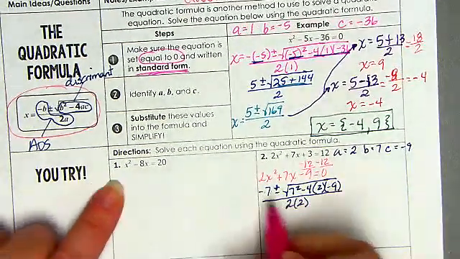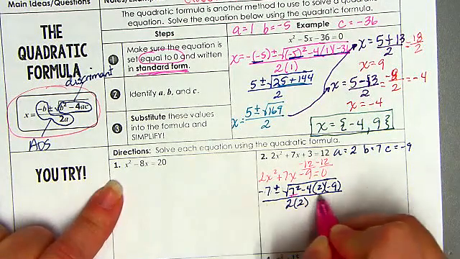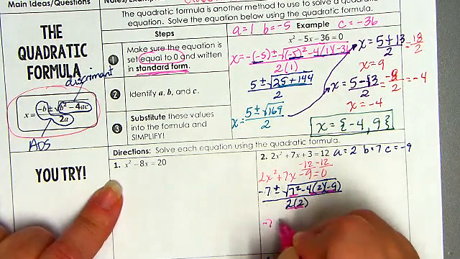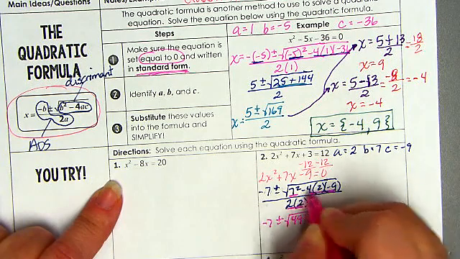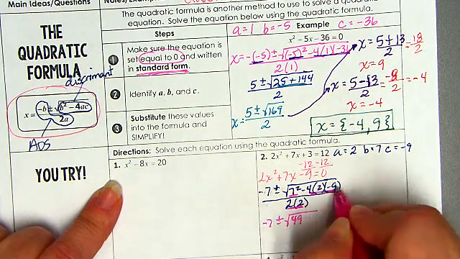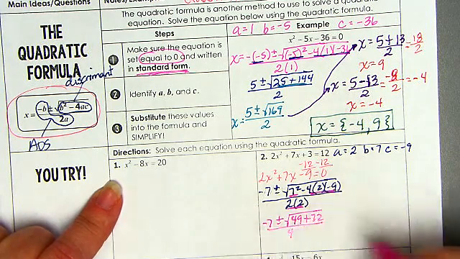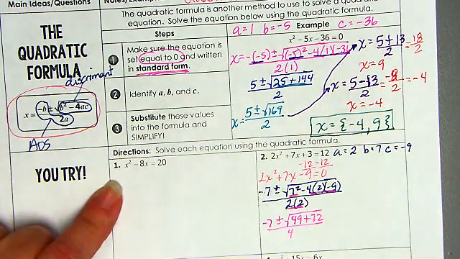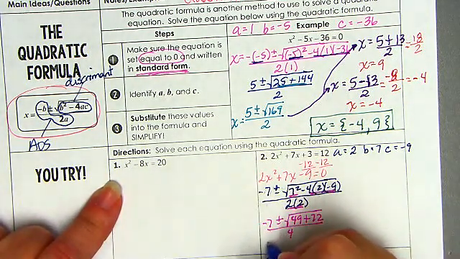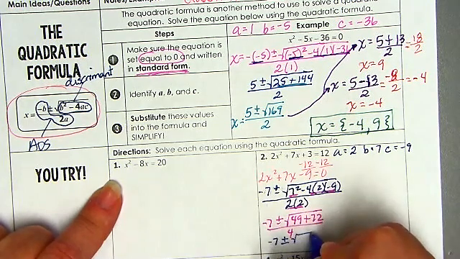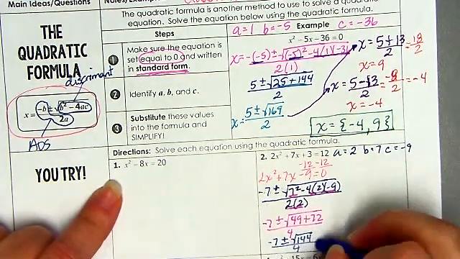And here we go. Now we start to simplify. So I'm going to do the 7 squared and multiply these. So I'm going to have -7 plus or minus the square root of 49. Negative times negative, that's going to be -8 times -9, so that's going to be plus 72, all over 4. And now I'm going to end up with -7 plus or minus the square root of 144, all divided by 4.